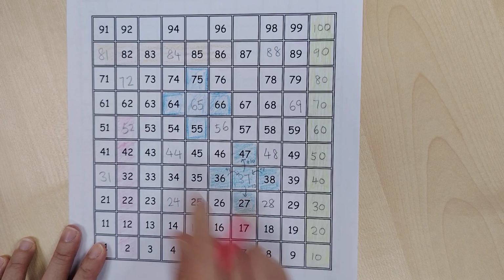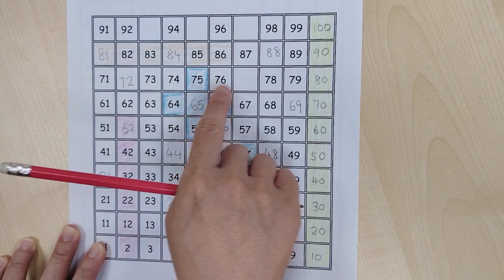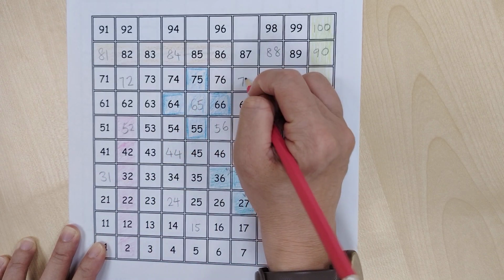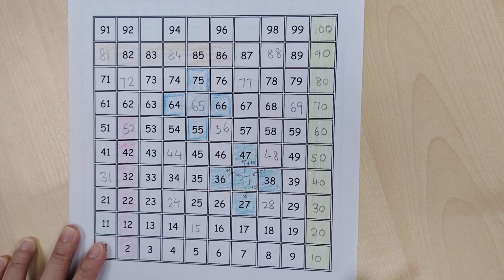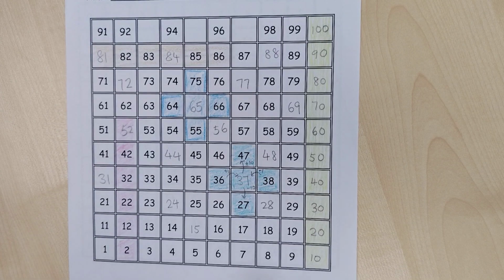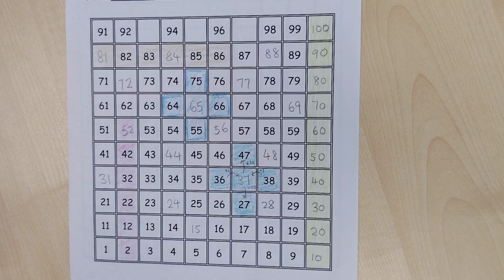I can count by ones again from 71, 72, 73, 74, 75, 76, 77, 78, 79, 80. Well, I'm almost done with the whole 100 chart. Shall we try a last pattern?